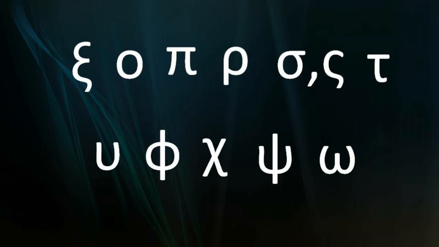Okay, let's put them both together. Repeat after me. Xi Omicron P Rho Sigma Tau Upsilon Phi Chi Psi Omega. I think we better do it one more time. Repeat after me. Xi Omicron P Rho Sigma Tau Upsilon Phi Chi Psi Omega.